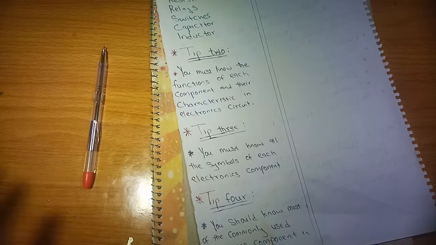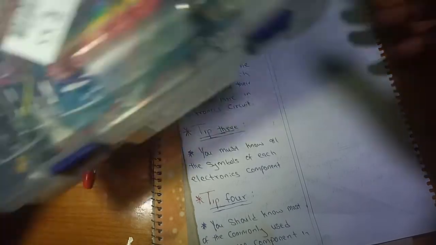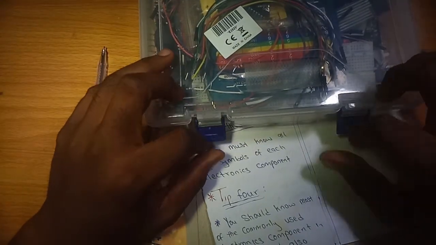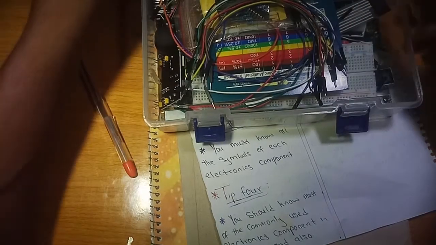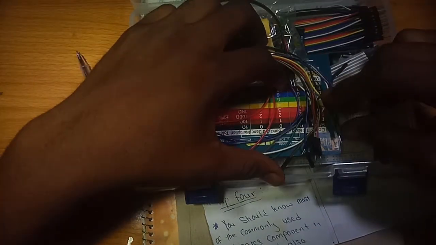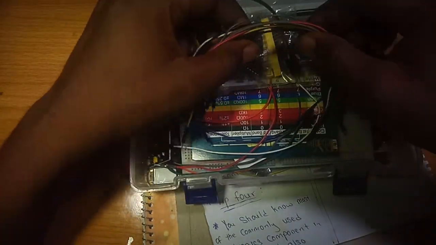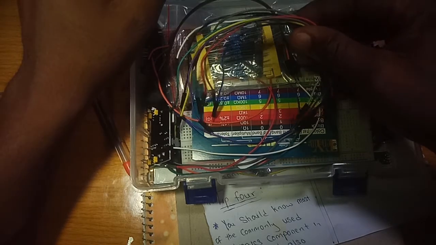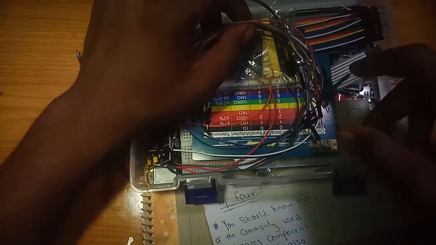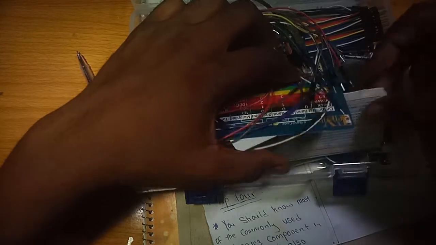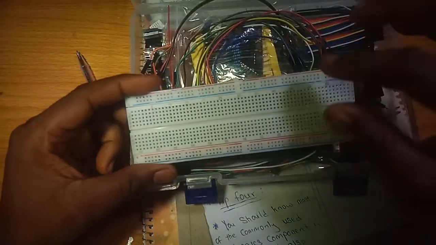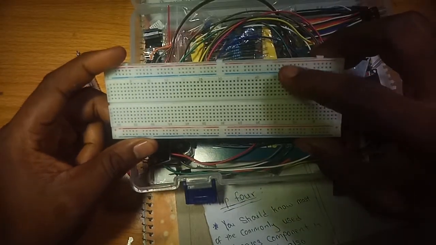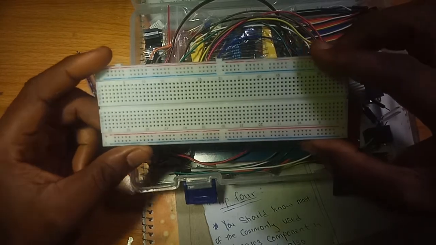Then another one that you need is a breadboard, because you are not going to do any soldering. These are jumper wires. You need these. You can get them from any electronics vendor. This is what we call a breadboard. I'm also going to show you how to use this breadboard step by step.